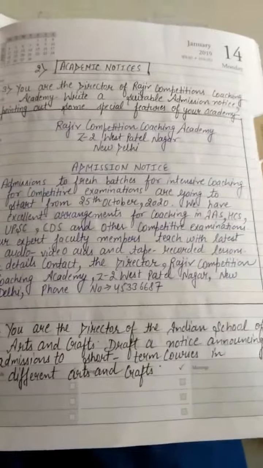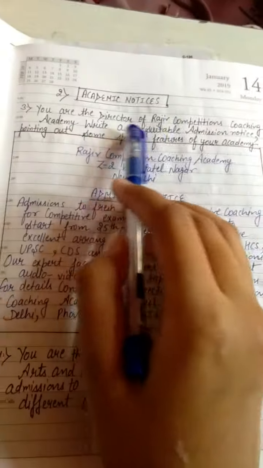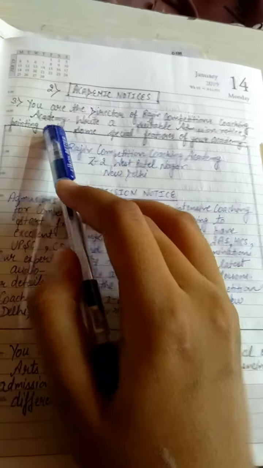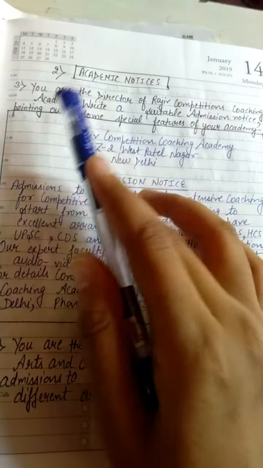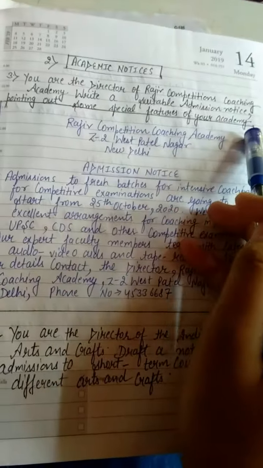Now we come to know about academic notices. You are the director of Rajiv Competitions Coaching Academy. Write a suitable admission notice pointing out some special features of your academy.